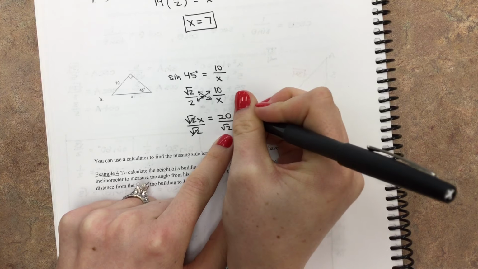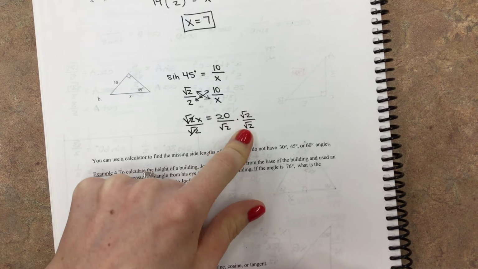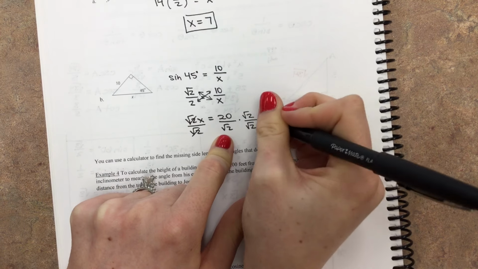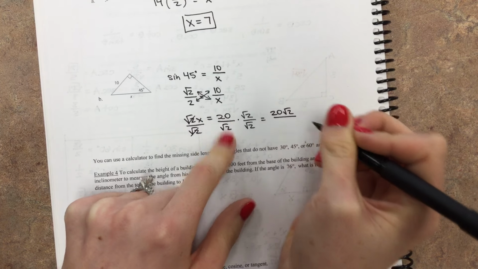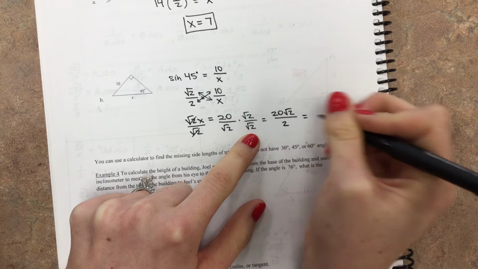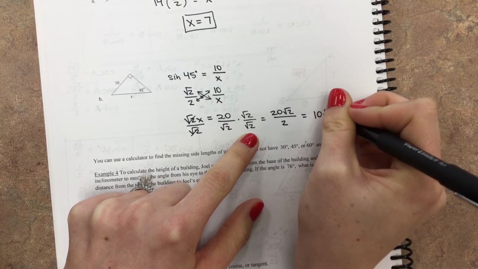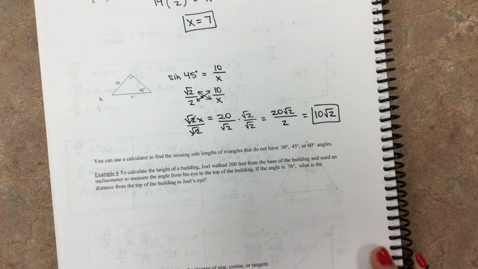But then this, we are going to rationalize by multiplying by root 2 over root 2. Remember, this is just a fancy one, but it clears the radicals from the denominator. So we have 20 root 2 over root 2 times root 2, which is just 2. And finally, this 20 divided by 2 reduces down to 10 times the square root of 2. So that would be your answer. That is this missing side right here.